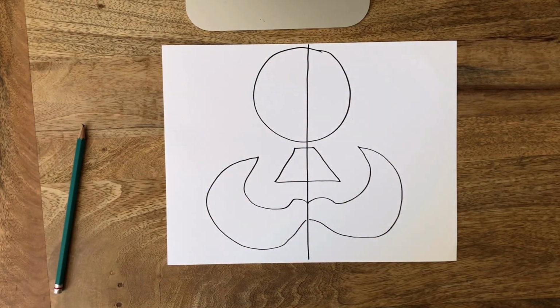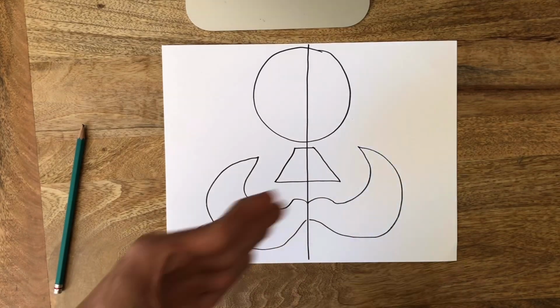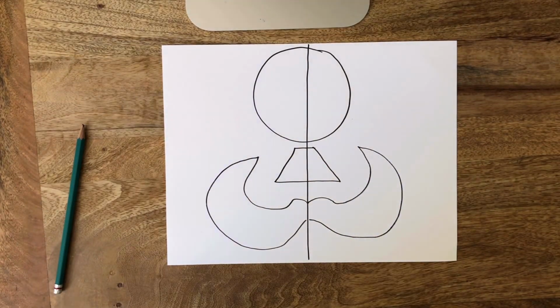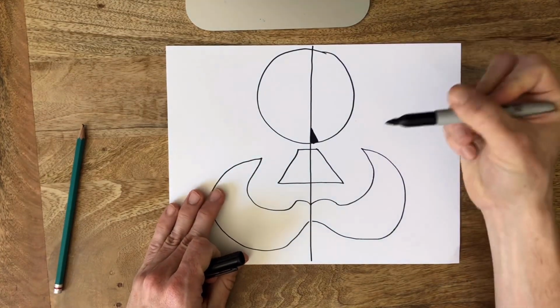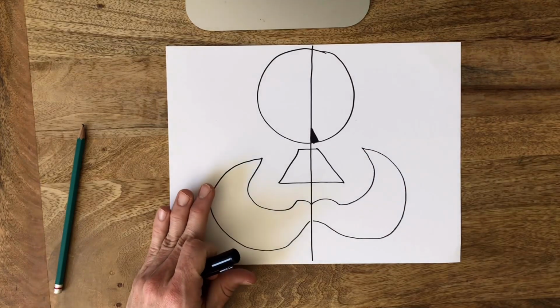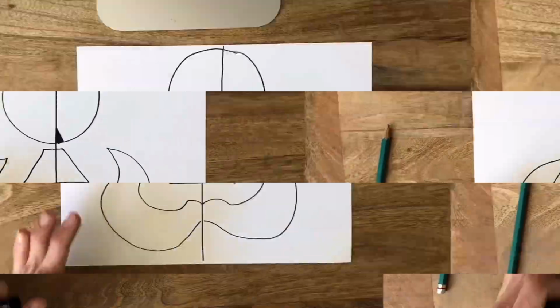Okay. Now, for today's positive negative space project, what we're going to do is add one side to make it the positive space and one side to use the negative space. So I'm going to switch to a thicker marker, and I'm going to start off by coloring in one side. Now I'm going to fast forward this part so you don't have to watch it all the way through.